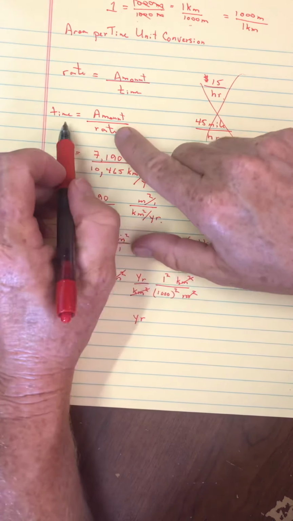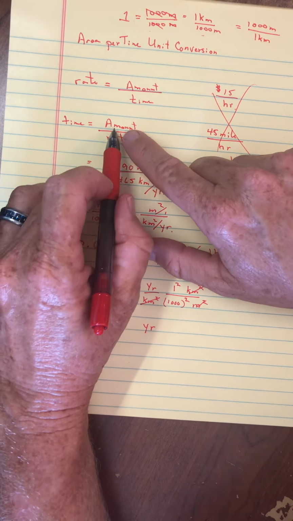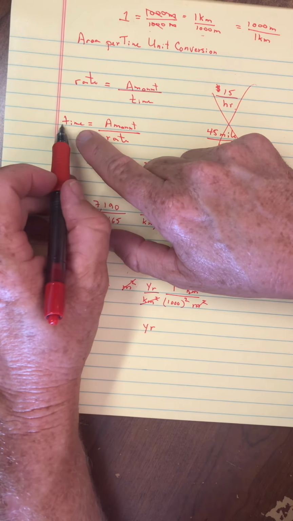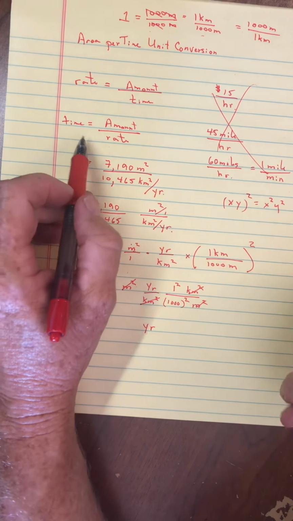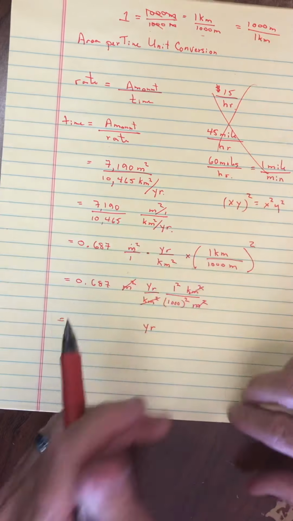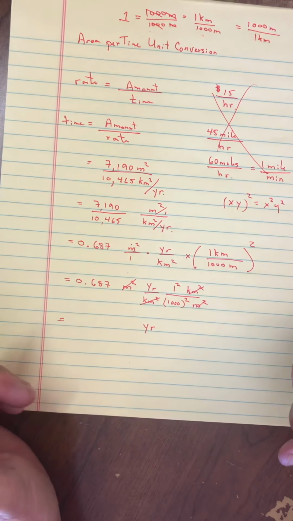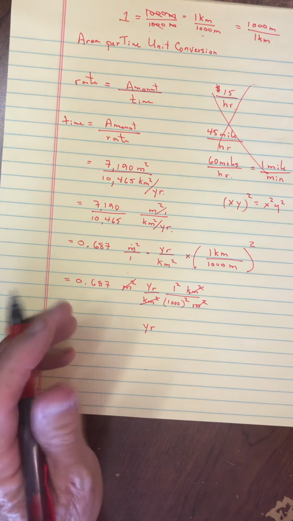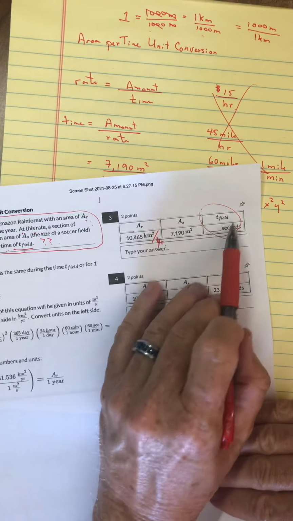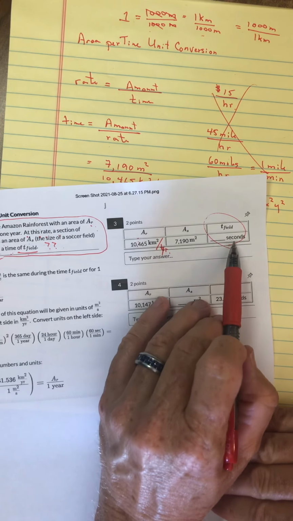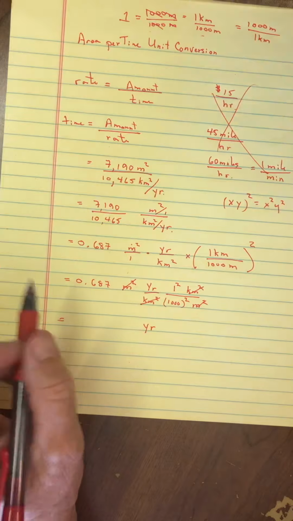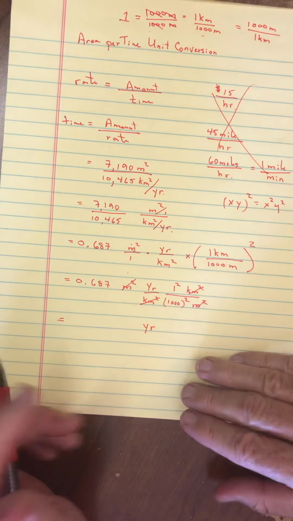Which, remember, back here at the beginning, this was an equation that's supposed to give us an amount of time. So it's a good thing that the units all canceled out and gave me a unit of time. In this case, years. Which, by the way, means I have more to do because I see that this says it wants the time in seconds. So I've got more unit conversion to do. But at least I've gotten it to the point of a year.